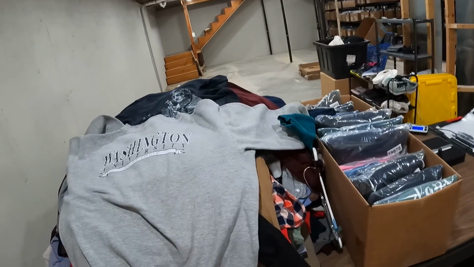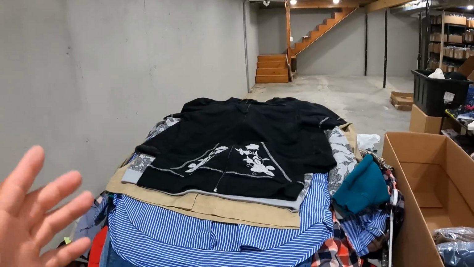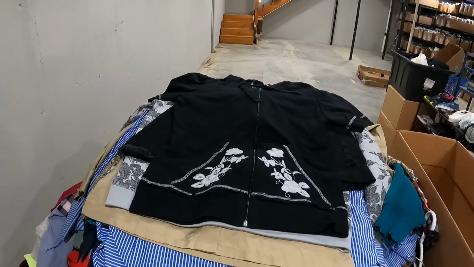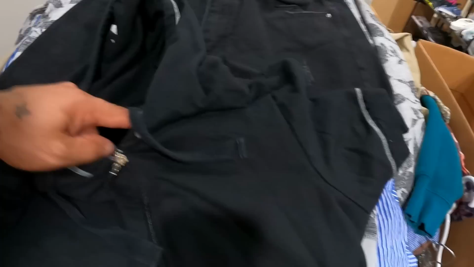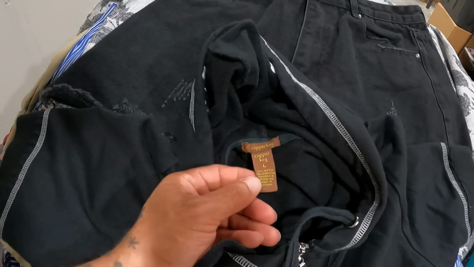So now we're going to get into the process of taking these photos. So with growing a business, right, you end up picking up items that you not necessarily enjoy listing or want to list, right? So case in point, this is a copper key.